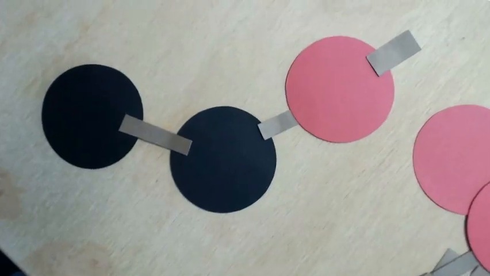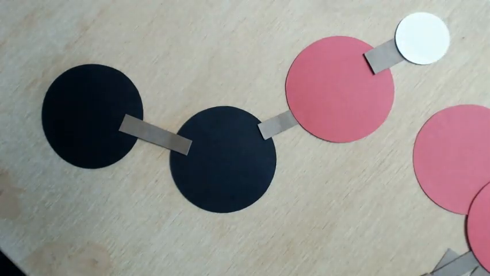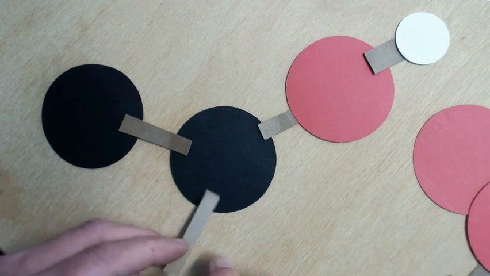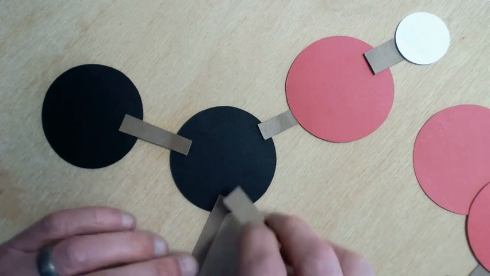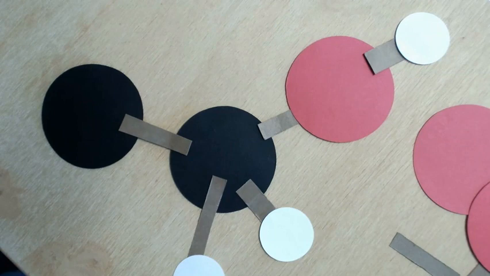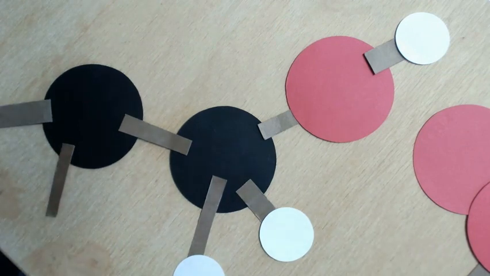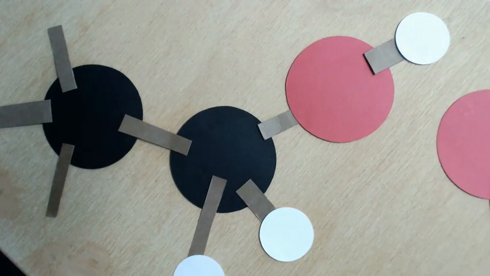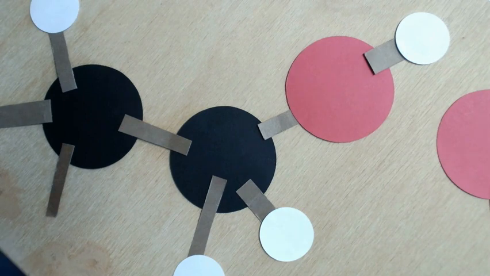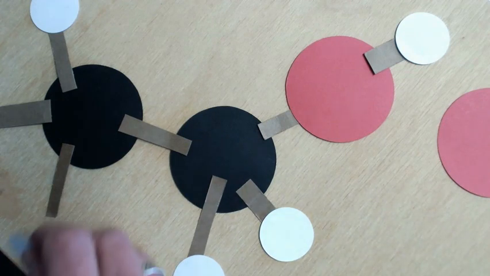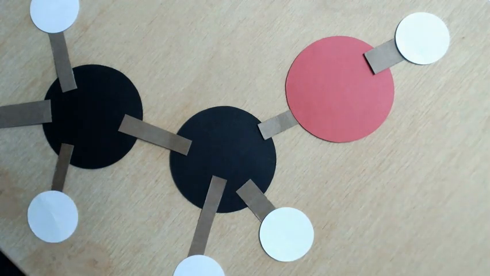Make sure I keep you in focus here. There's a hydrogen there. And then we have to build some hydrogens off the carbons. So we have that, and we have that. We have two hydrogens there, and then we have two more hydrogens over here. We have a hydrogen here, and the last hydrogen is here. So that's our ethanol molecule there.